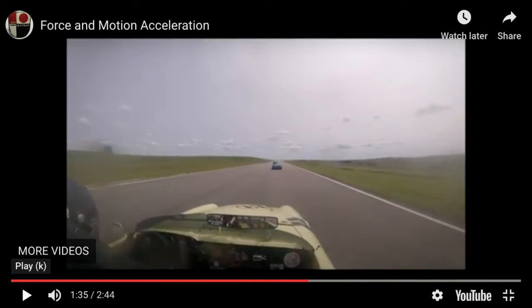So the car is accelerating in a straight line heading west. This is an example of what?